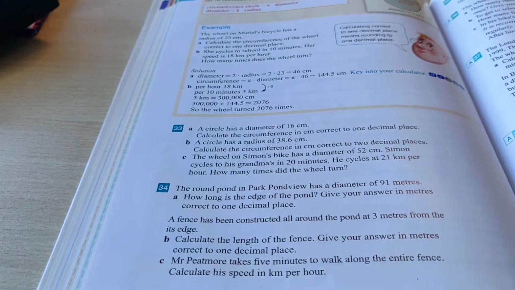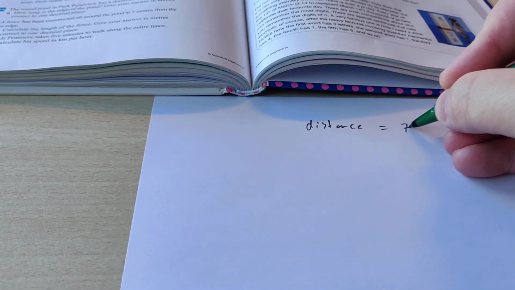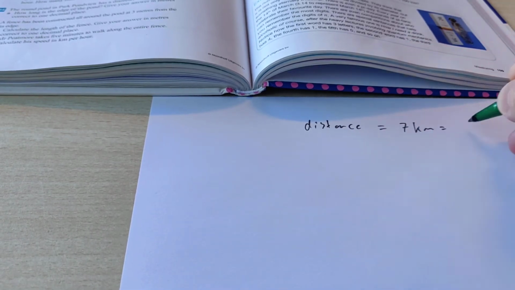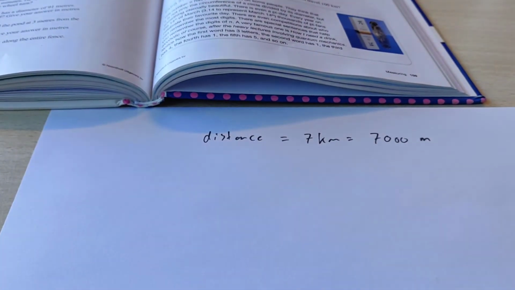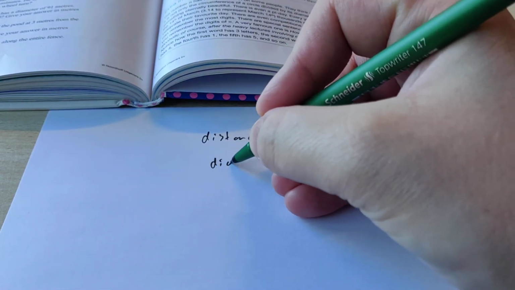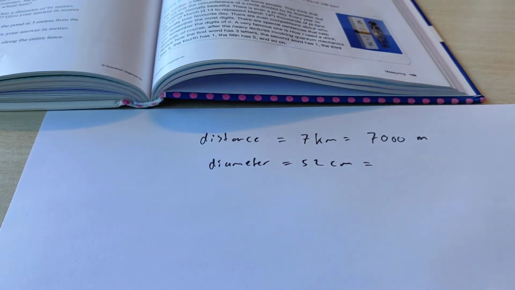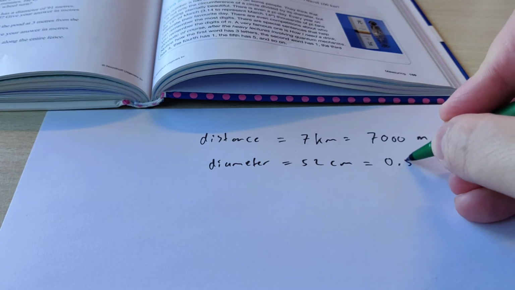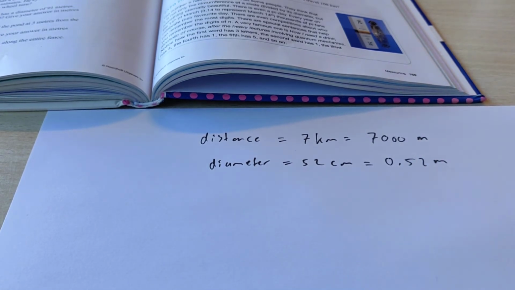Let me write that down. So here I have a piece of paper. So the distance is 7 kilometers. So that's 7,000 meters. This is the distance from where he is now to his grandma's house. Now they also say that the diameter of the wheel is 52 centimeters. Now I'm also going to make that into meters. The reason I do that is because now they're both in meters, so then it's easier to calculate with.